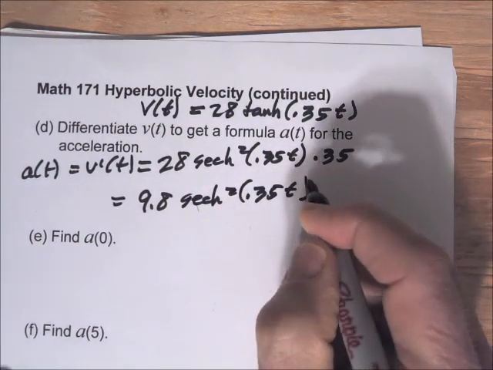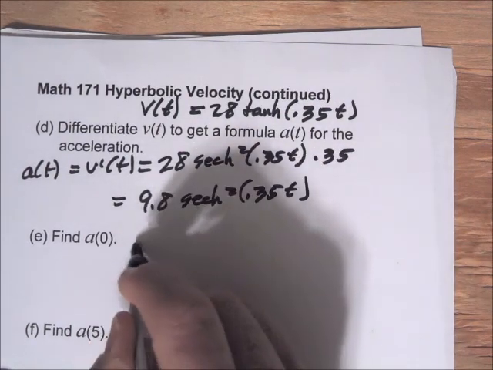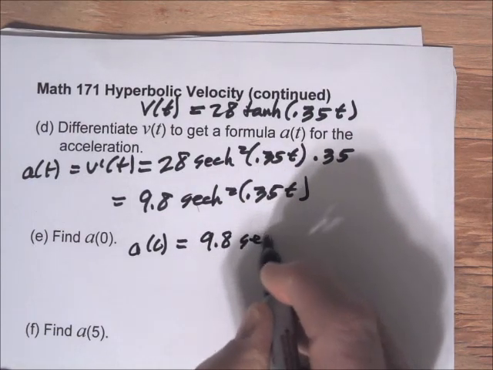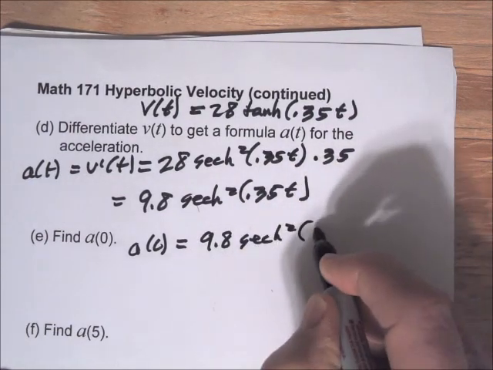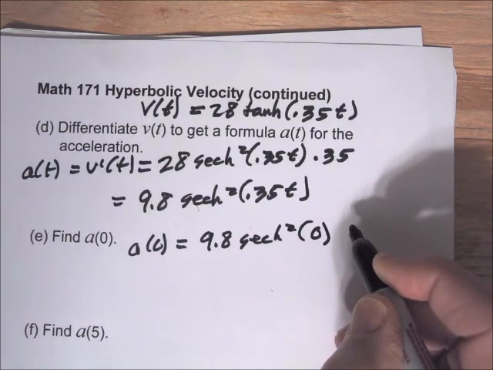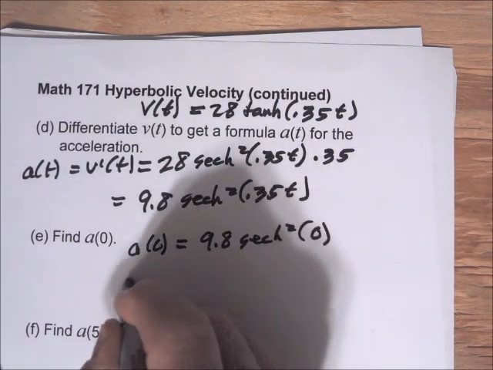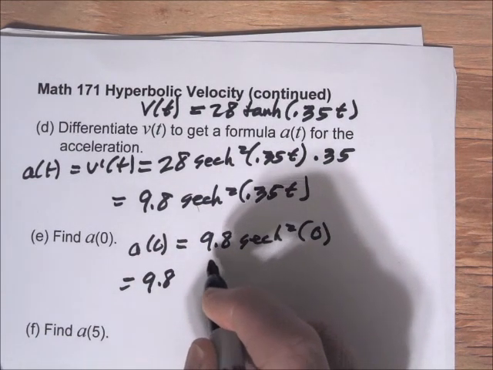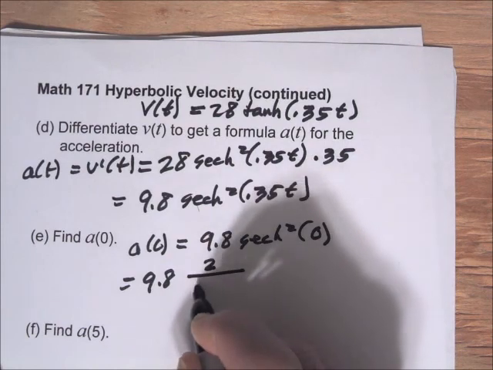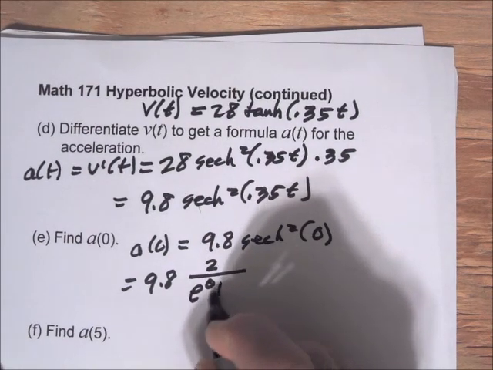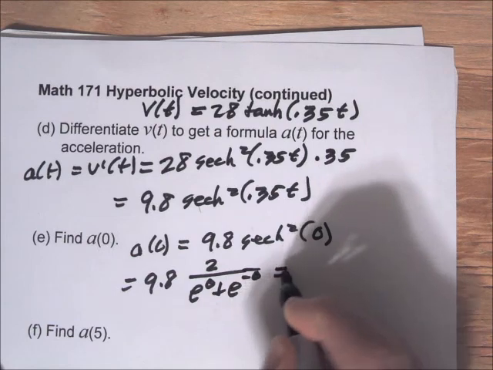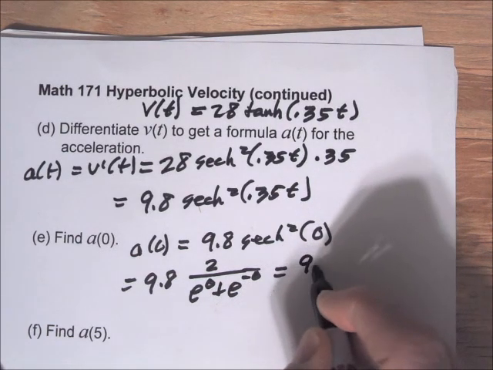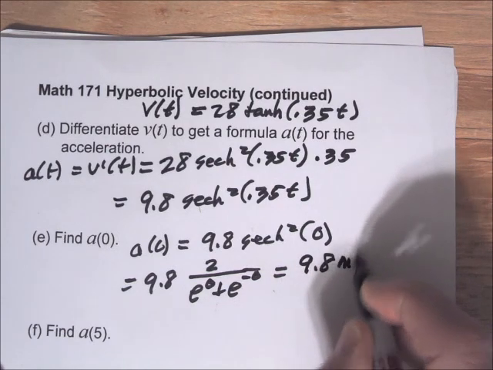So acceleration at time 0, a of 0, is 9.8 sech squared of 0, and so that's 9.8 times 2 over e to the 0 plus e to the minus 0, squared. And it's going to be 2 over 1 plus 1 times 9.8, which is 9.8 meters per second squared.